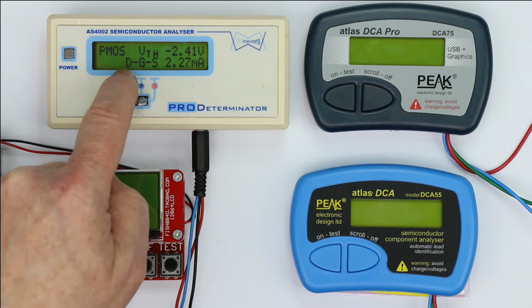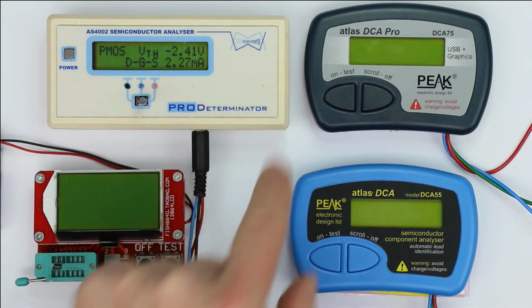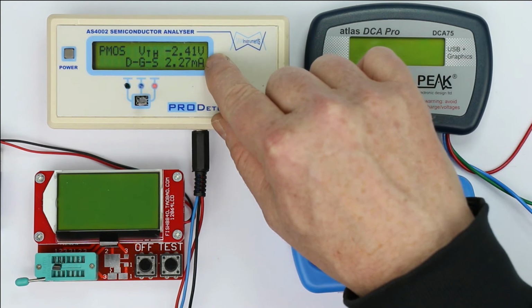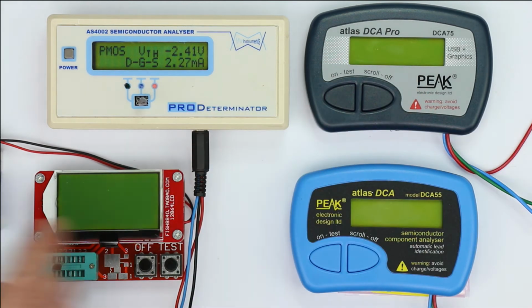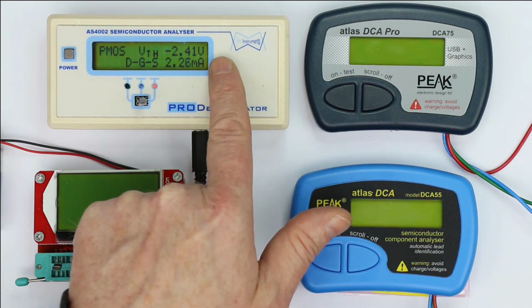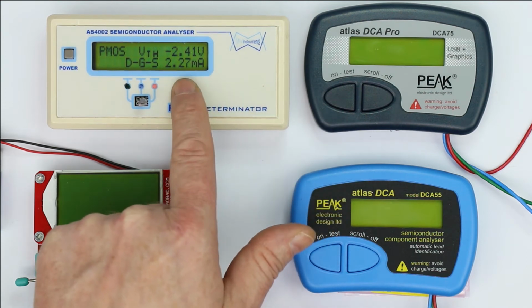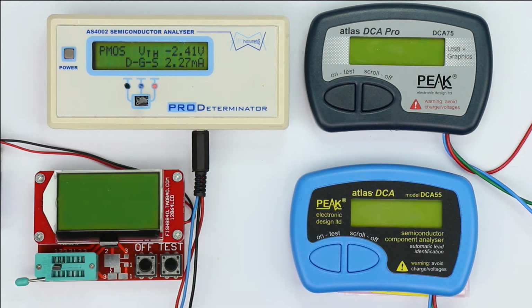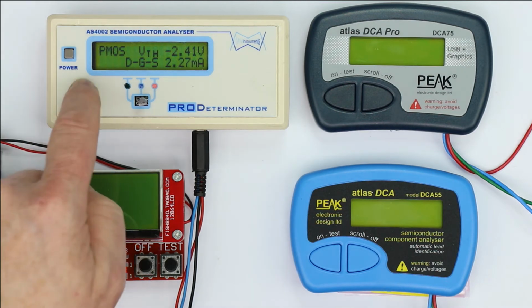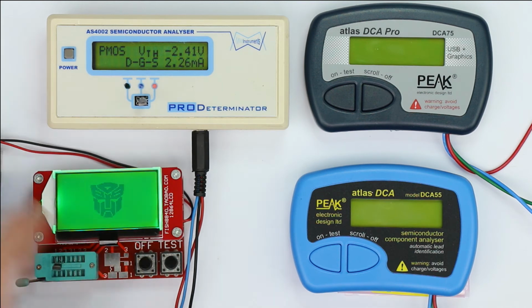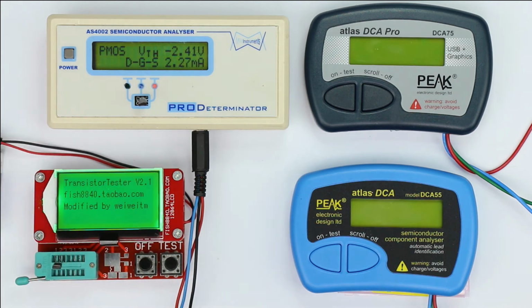We get the pinout, drain, gate and source, and 2 measurement values. The threshold voltage where the MOSFET starts to conduct, that is at minus 2.41 volts, related to a drain current of 2.27 milliamps. So enough of information to identify the kind of MOSFET. Let's see what we get from the FISH 8840.